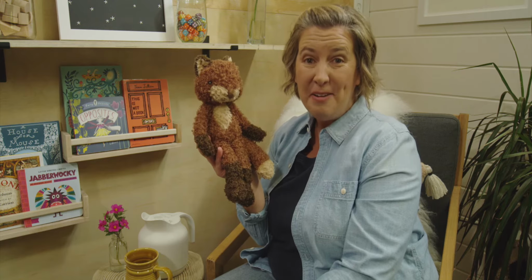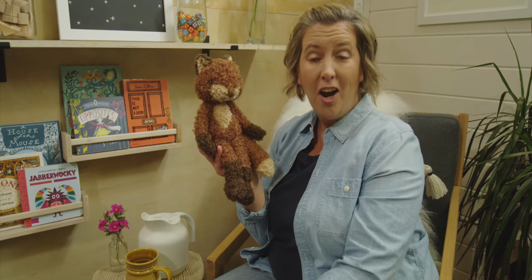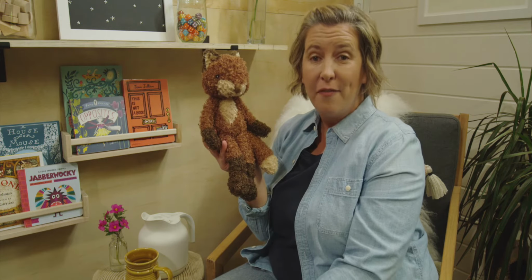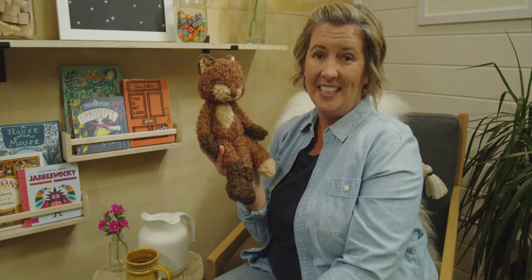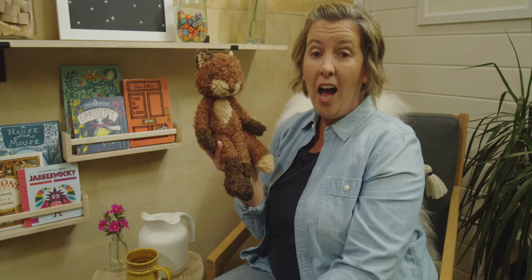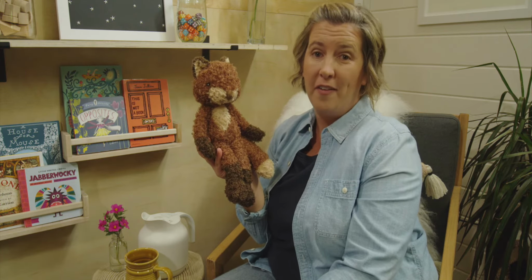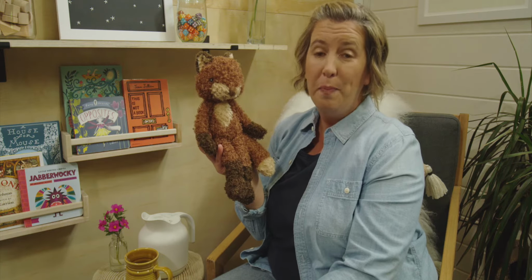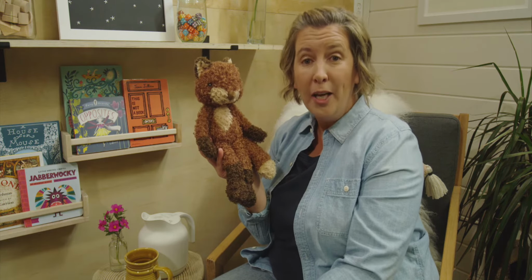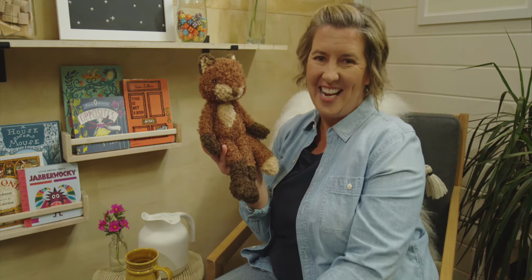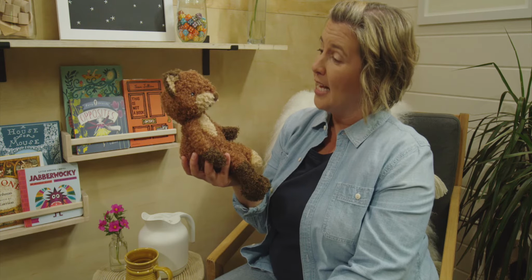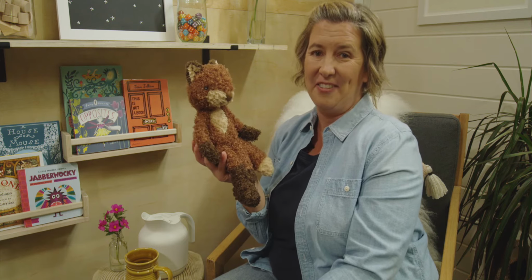Are you ready? Before we start, I want you to think if you have sorted and classified anything recently. The other day, I sorted books on my bookshelf. I sorted them into two groups. One group that I'm going to keep and one group that I'm going to give away. I wonder if there will be any sorting and classifying in today's lesson.